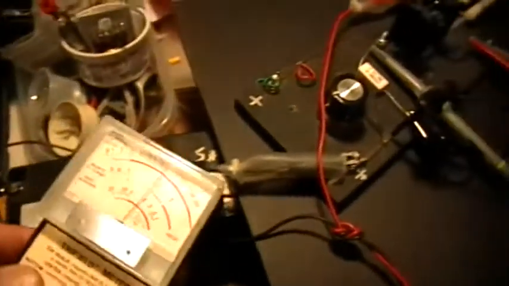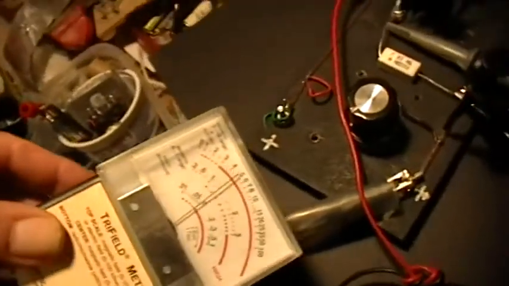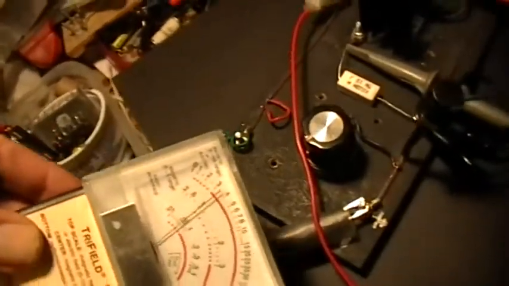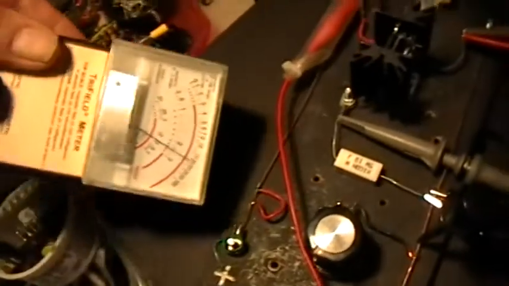So that battery loop there is kind of acting as an antenna, radiating. There's some more stuff radiating around here. All of the long wires in the circuit will be acting as radiators.